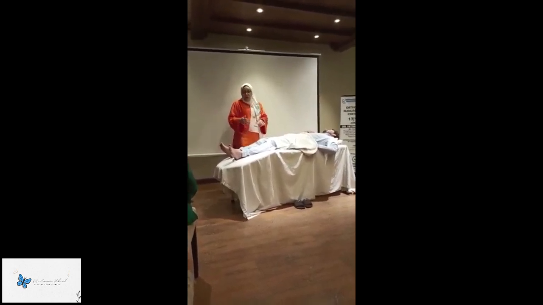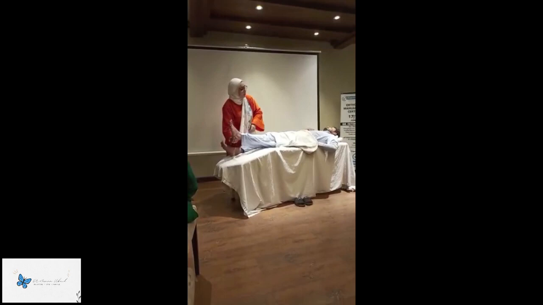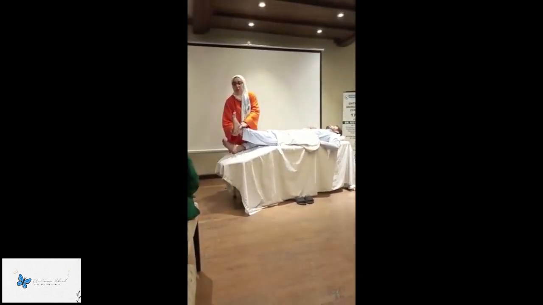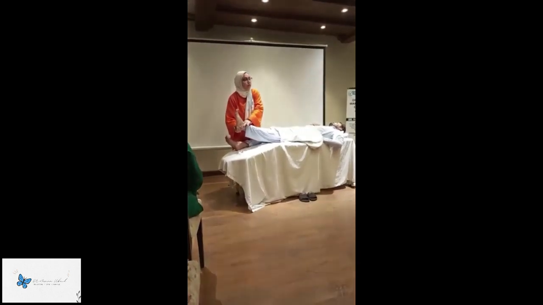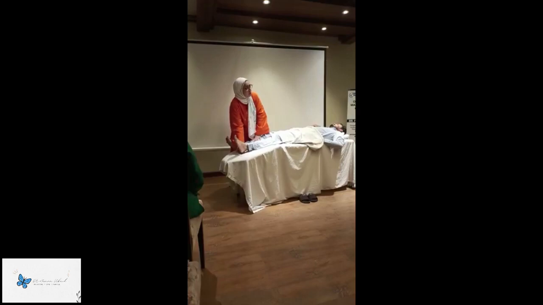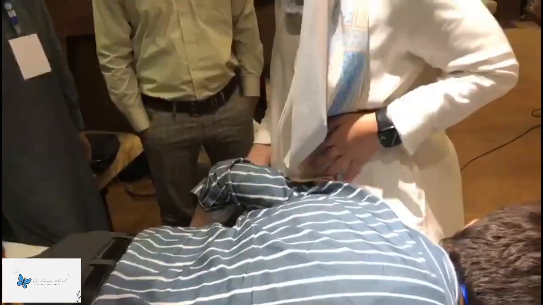So let's start with the SLR. Nice, easy, loaded and passive. So I will cup the patient's heel in my hand. Please relax your back. Avoid causing any pressure on the superficial neural tissues at the malleoli. And then ideally I will do it here. So I'm doing it with my hand.